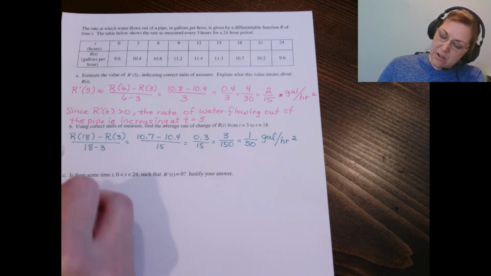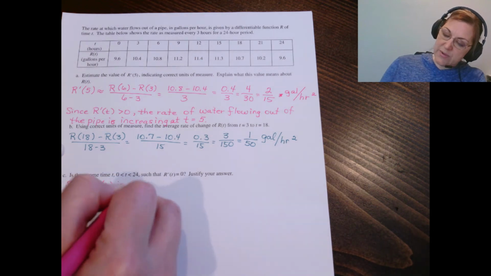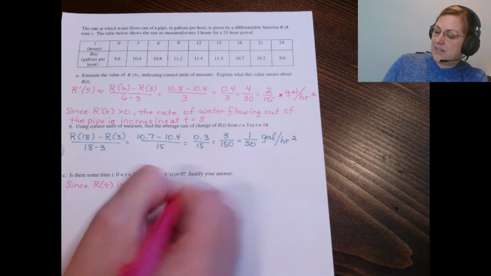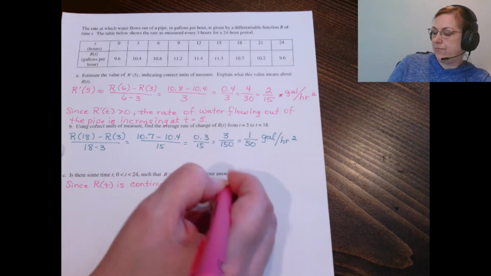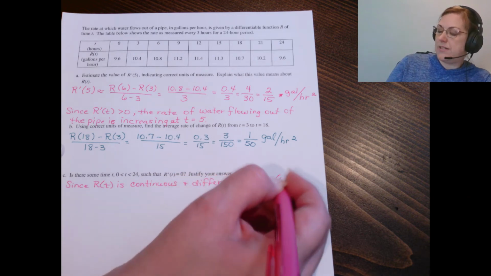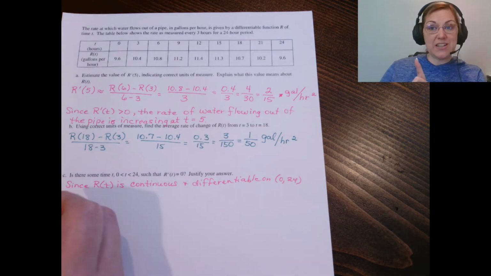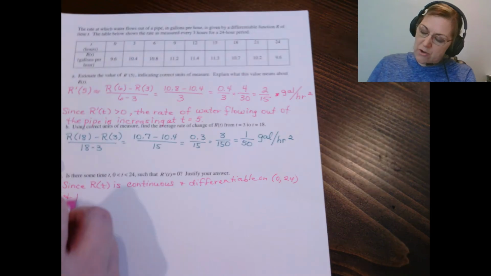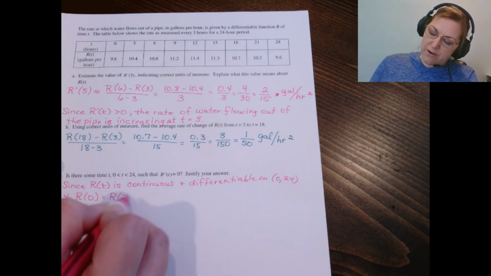Since R of t is continuous and differentiable on 0 to 24. And remember, the third condition for Rolle's theorem is that the y values are equal. So R of 0 equals R of 24.